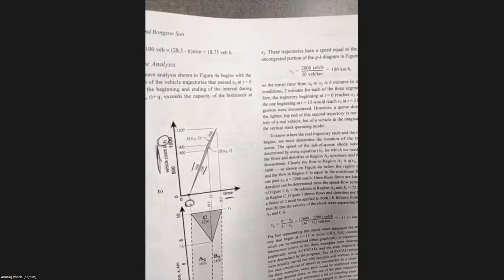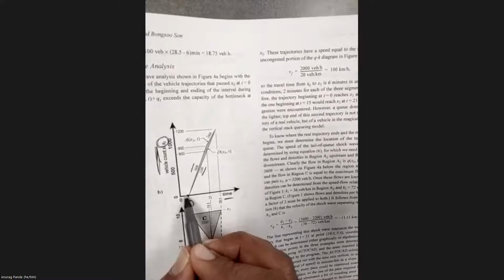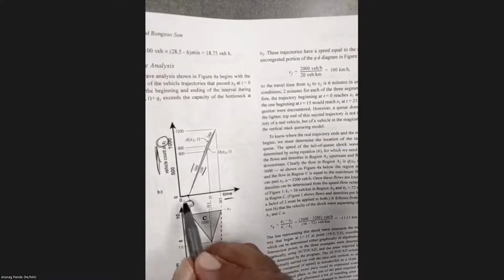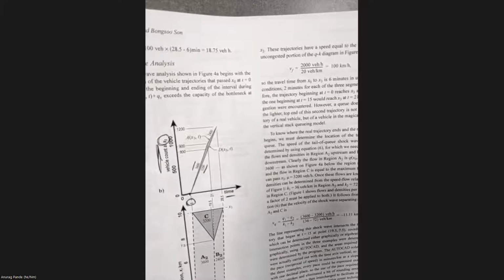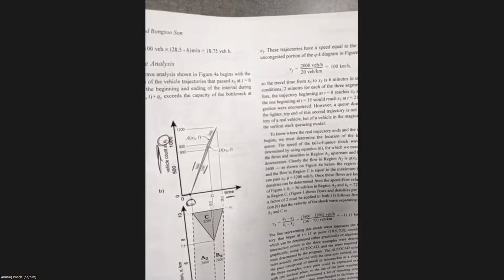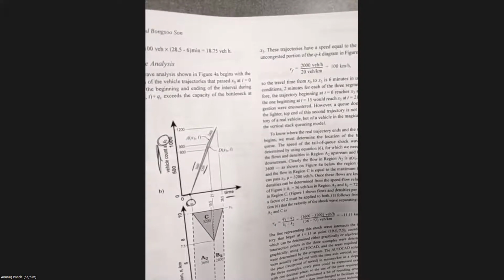Why do I not have to worry about 400 vehicles per hour from the ramp that might be passing this location, X3, between t equal to 0 to 6 minutes? I'm not drawing them in the diagram, in the queue. I'm not interested in them. Can you guess why?